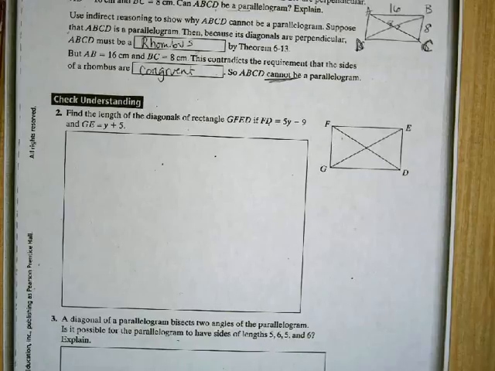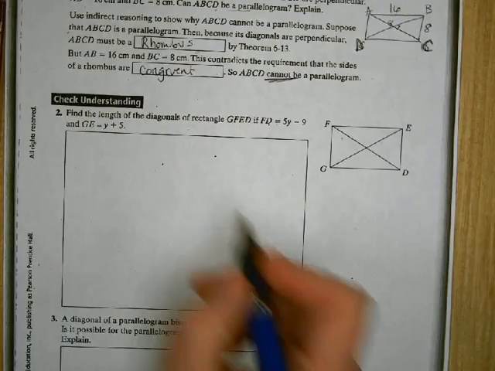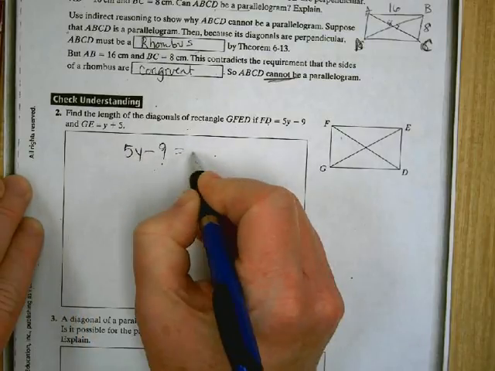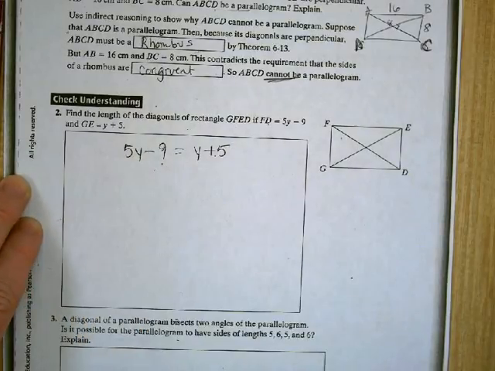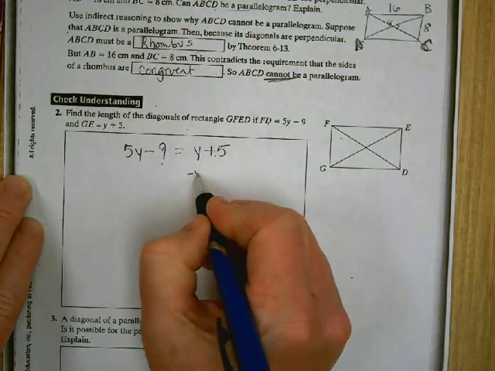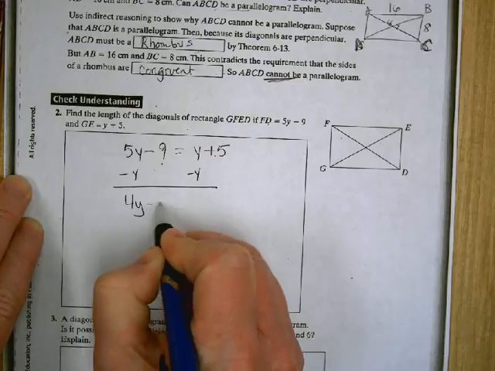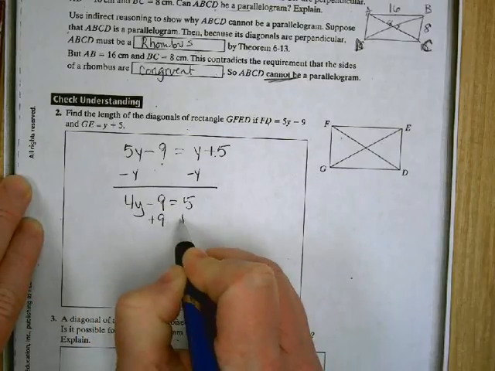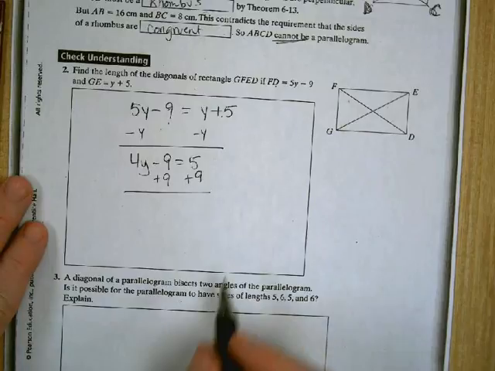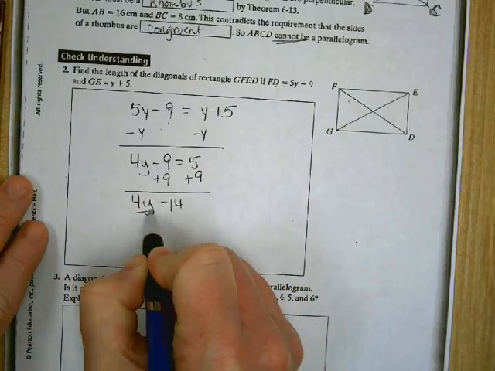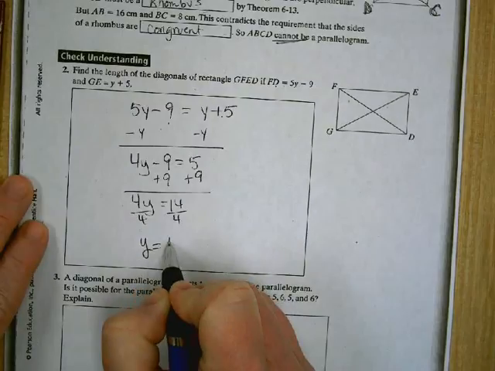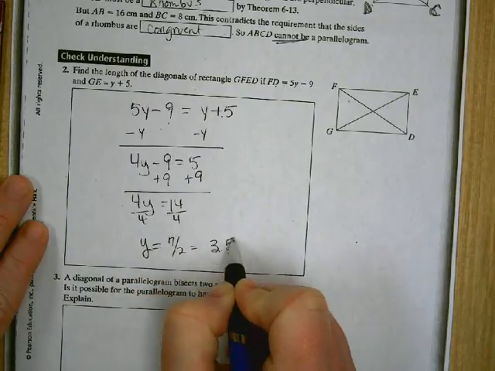Number 2, check your understanding. It says find the length of the diagonals of this rectangle. What do you know about the diagonals of a rectangle? If you can't remember, look back. It tells you that they're congruent. So I know that 5y minus 9 must equal y plus 5. So I need to solve. 4y minus 9 is 5. Add 9. 4y is 14. y is 7 over 2, which is 3.5.